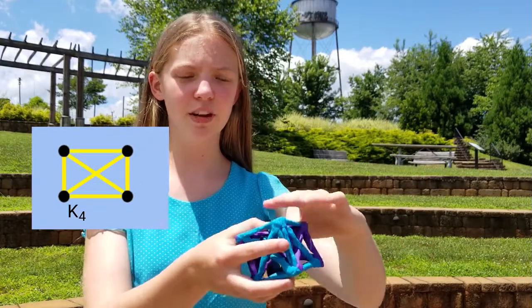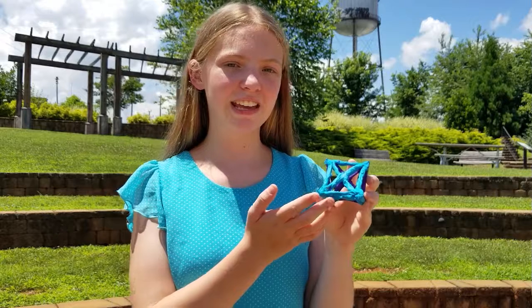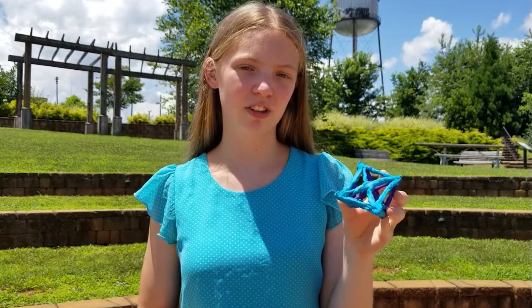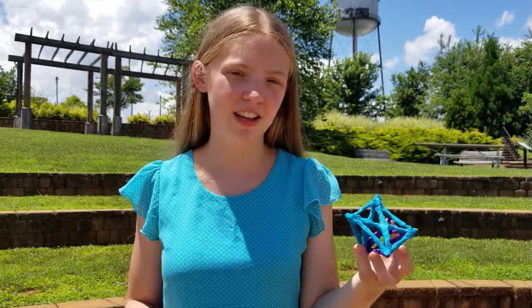I wonder what would happen if we were to break this in half and see if there's one in the middle. So here we have a K4 complete graph all in the same color. But would that happen every time with a cube? No, there are certain ways we could color our cubes that it doesn't happen.